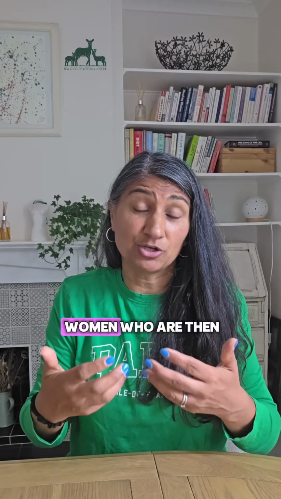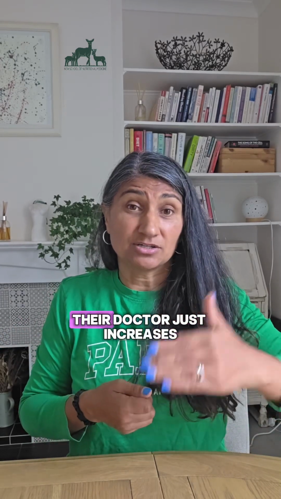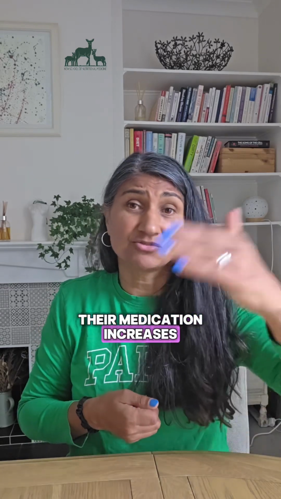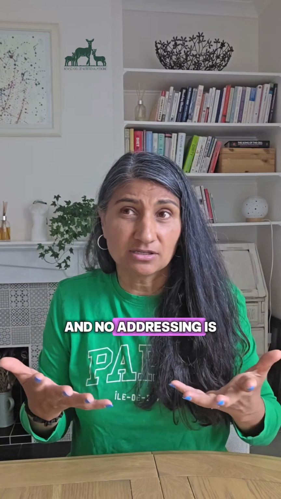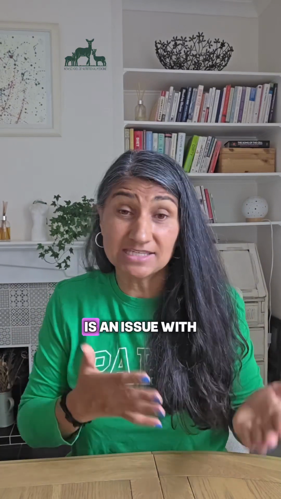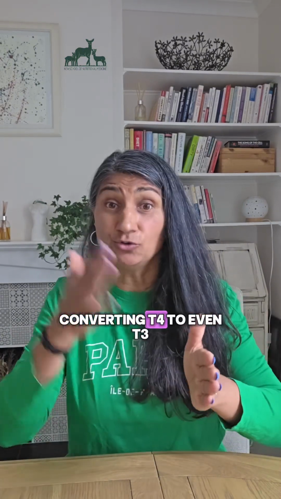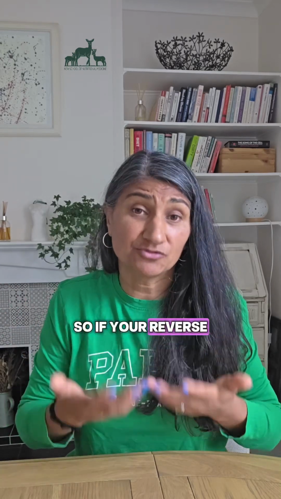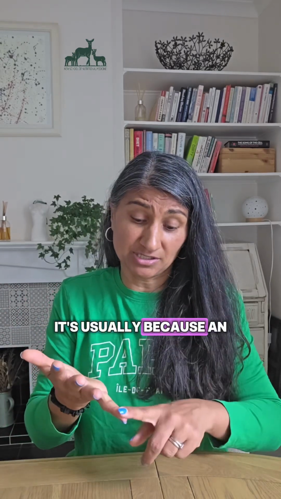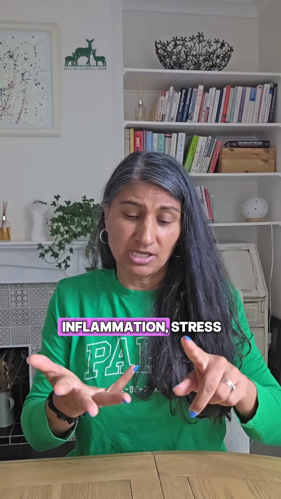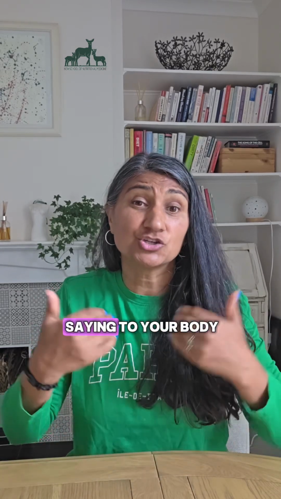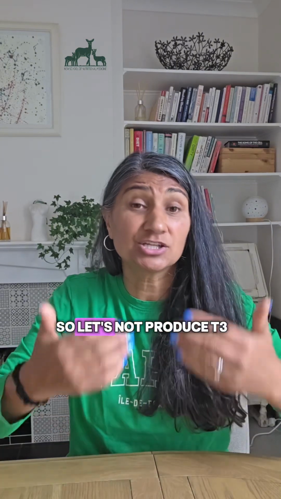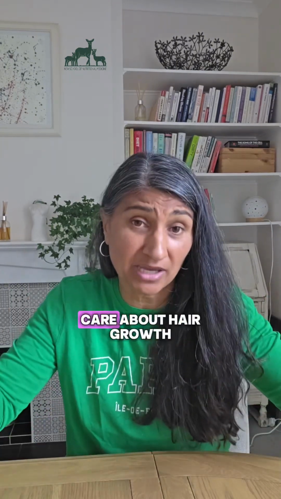So you know those women whose doctor just increases their thyroid medication, they go back and it's increased more. And nobody's addressing, is there an issue with reverse T3? Is there an issue with converting T4 to even T3? If your reverse T3 is high, it's usually because of inflammation, stress, so your HPA axis, nervous system, all of that is saying to your body, you are not safe. So let's not produce T3, because I really don't care about hair growth.